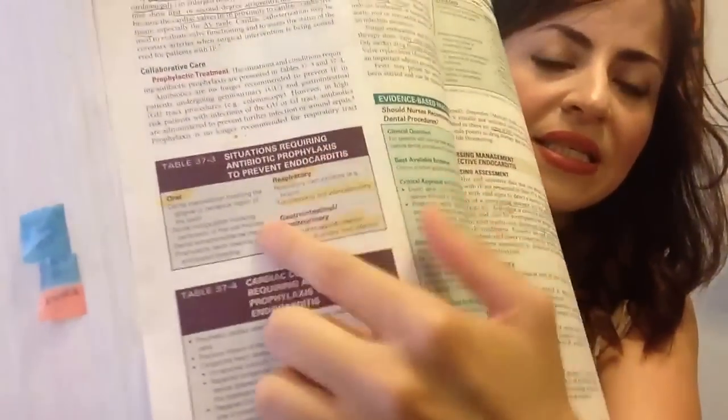Oh, there's a box here. So you should always read the box. And by the box, I mean this stuff. So there are two boxes here. One of them says, situations requiring antibiotic prophylaxis to prevent endocarditis.